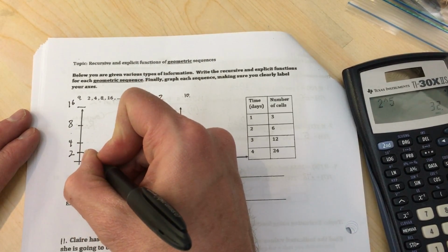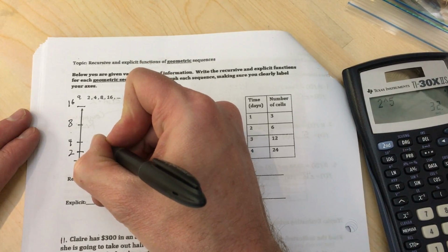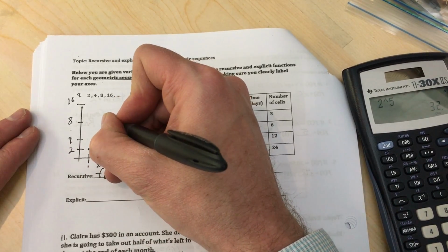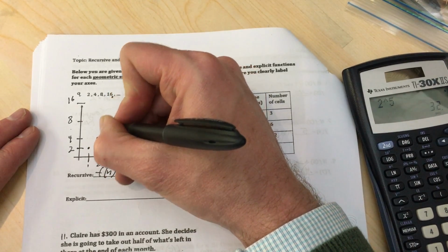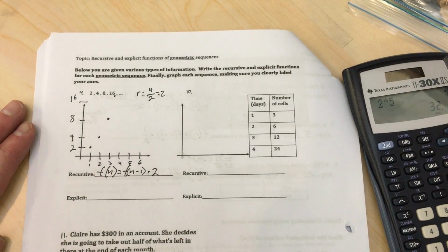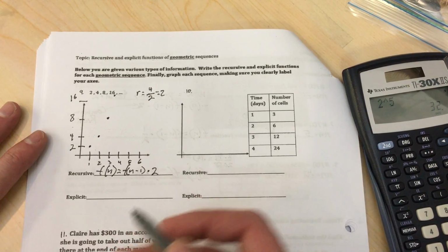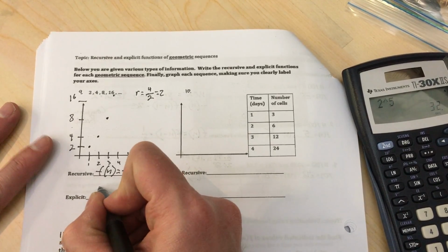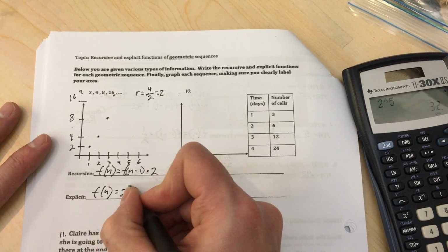So we're going to go 2, 4, 8, 16. So you can see that this is not a straight line anymore. That's actually going to end up being a curve. Okay, so how do you figure out what we mean by an explicit rule? I'm going to tell you what the rule for this one is. It is f of n equals 2 to the n.